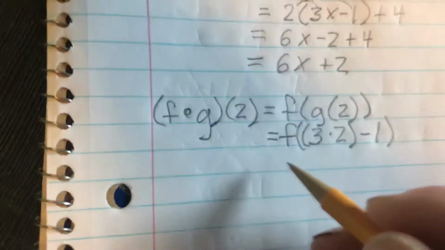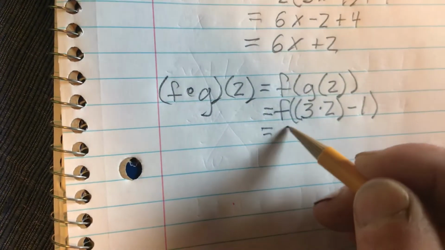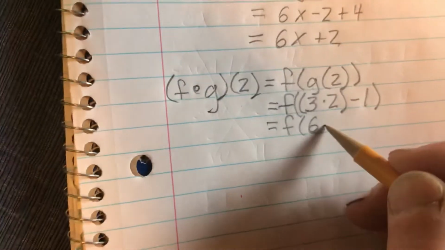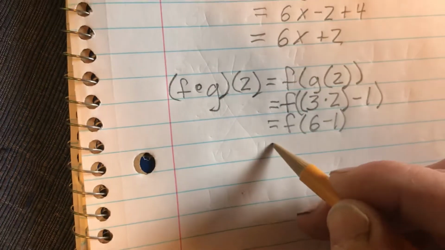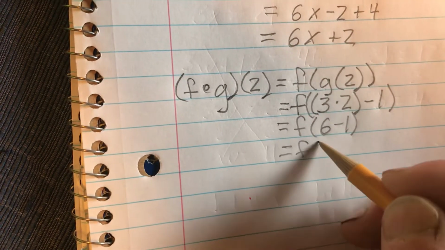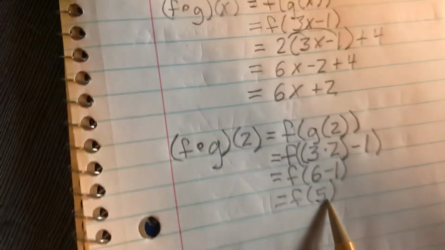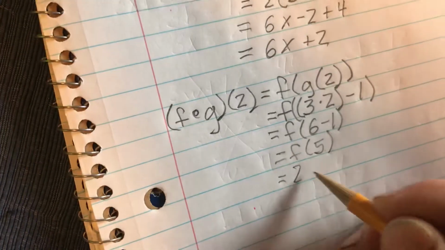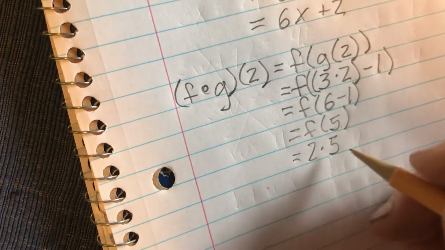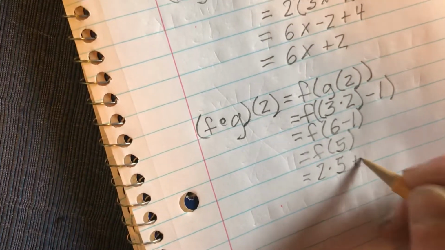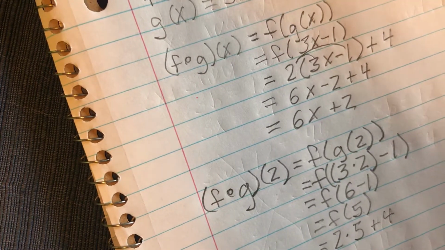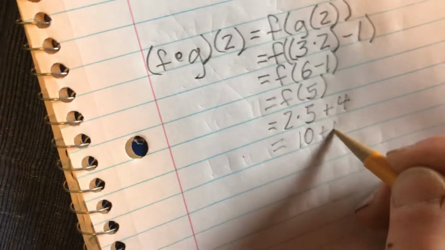3 times 2, we know, is 6. 6 minus 1 is equal to 5. Now, I'm going to take the 5 and plug it in to f of x. So that's 2 times 5 plus 4. 2 times 5 is 10. 10 plus 4 is 14.